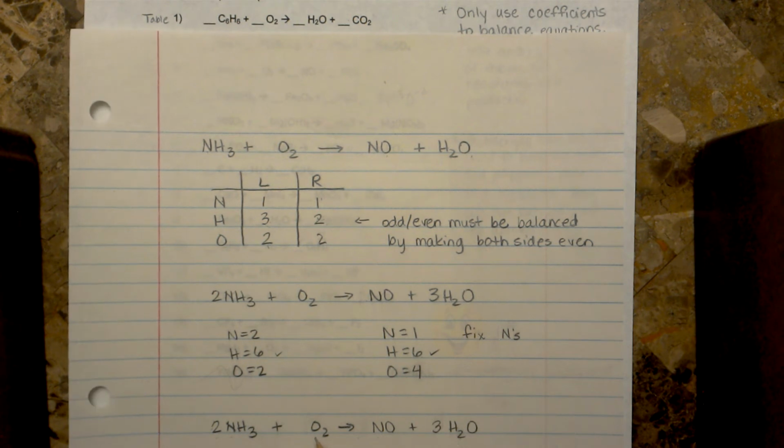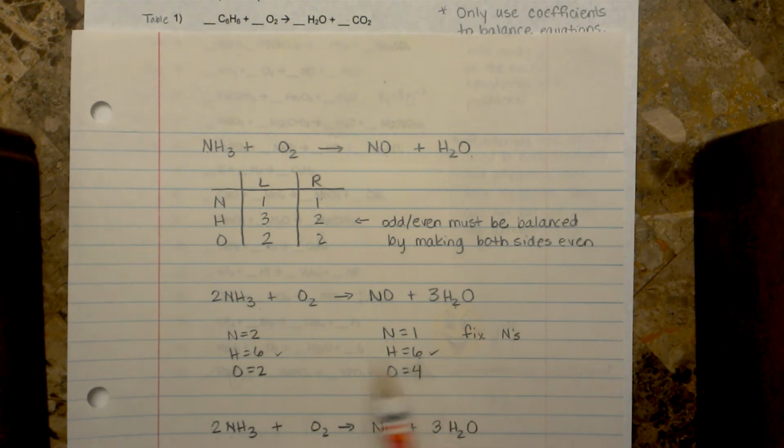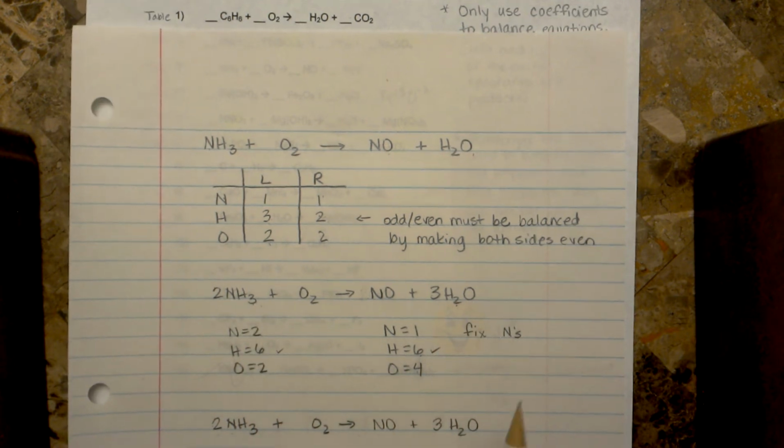So looking at that, let's look at hydrogen. We want to make our hydrogens even on the left and even on the right. So if I multiply ammonia times 2, I get 2 times 3. That would give me 6 hydrogens. But since there's already a 2 down here, I'd have to multiply this times a 3 to get 6 hydrogens on the right. So that's what I would do there. Now when I do that, my nitrogens change and my oxygens changed. So let's start by fixing our nitrogens first.